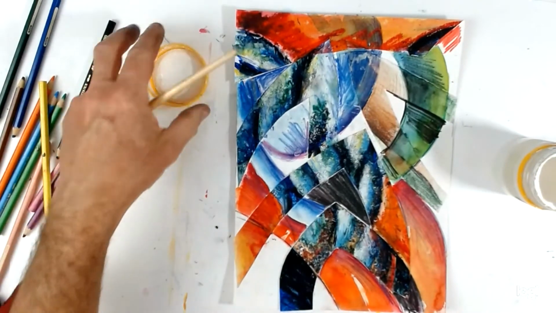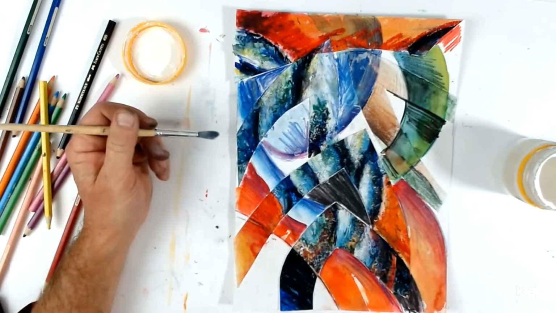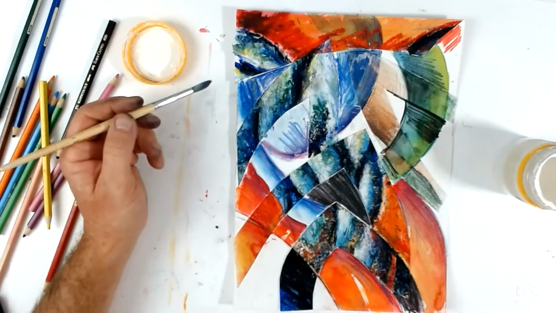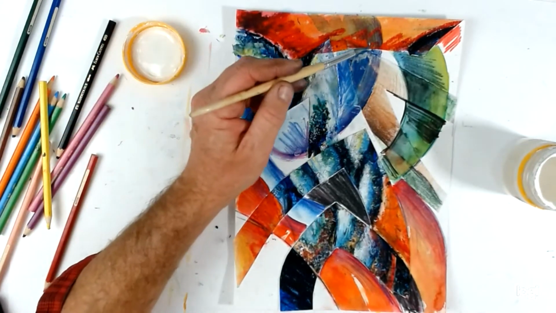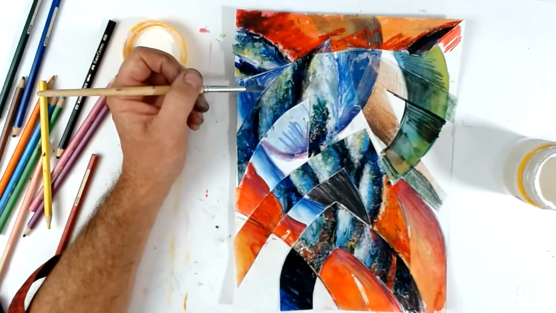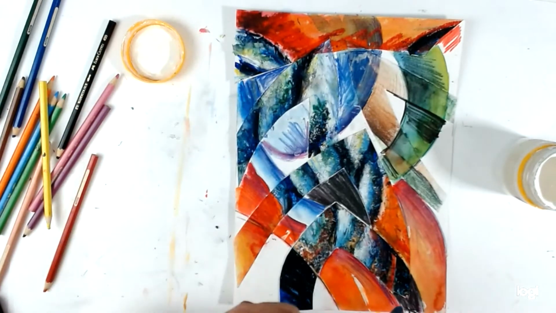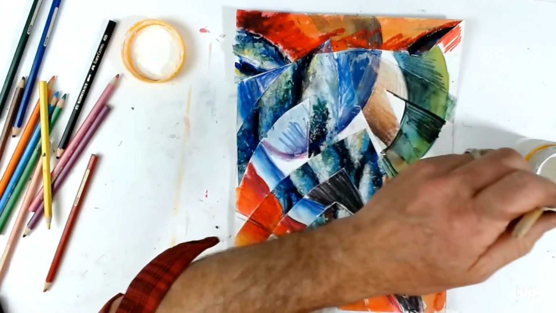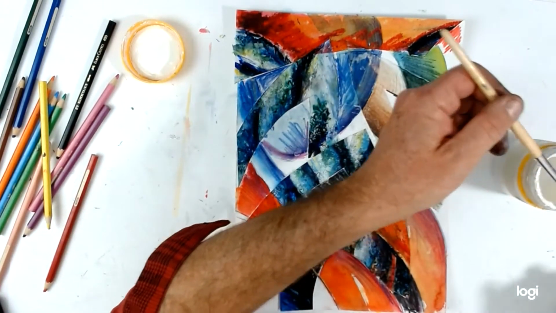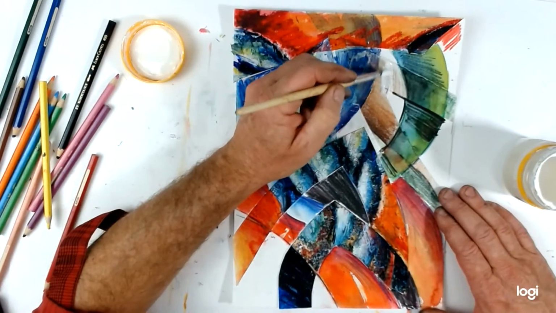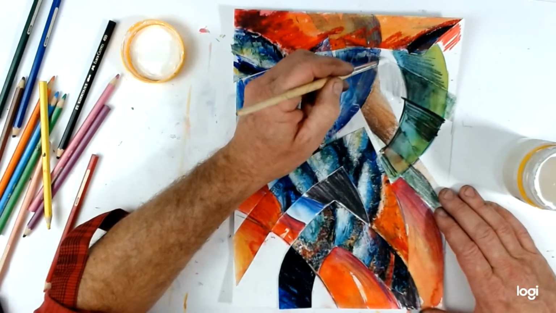So far I've been just responding and seeing where it goes. I'm starting to see a new composition coming out, and in order to emphasize it I need to edit out some of the stuff that's already on there. So I'm going to start working with emulsion to just take out some sections.